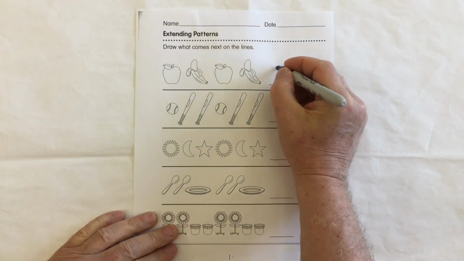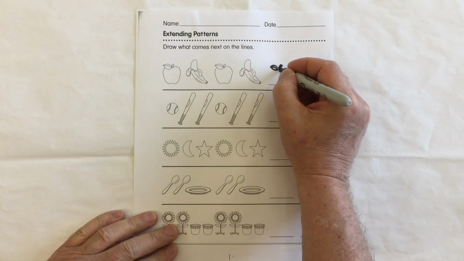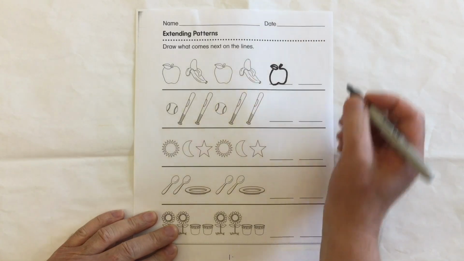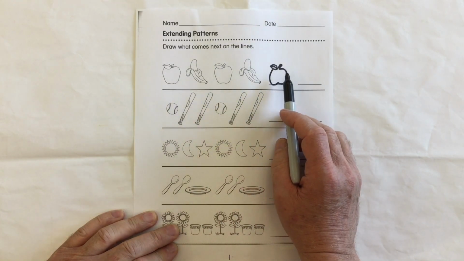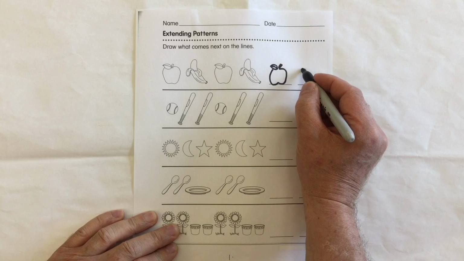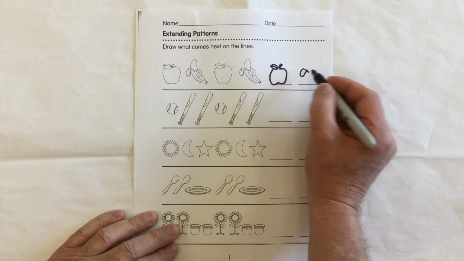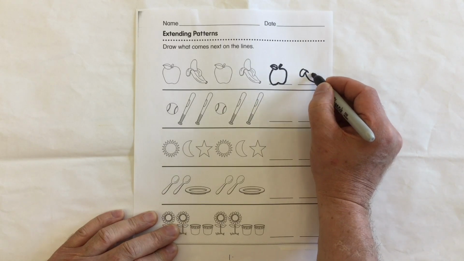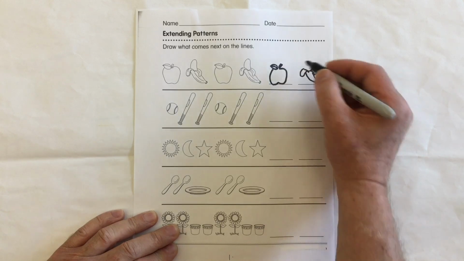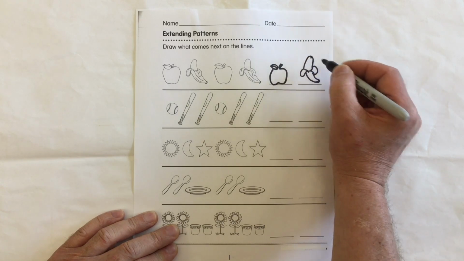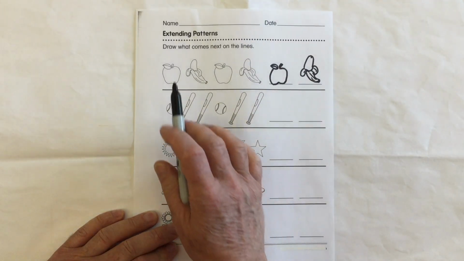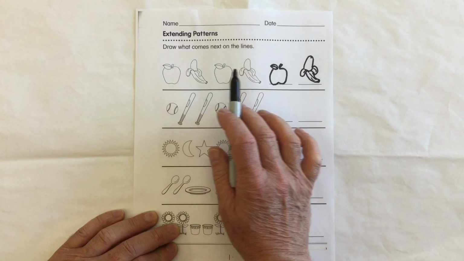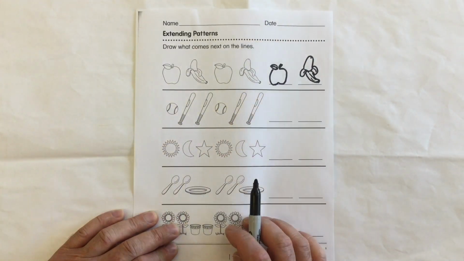It's going to be the apple. Apple, banana, apple, banana, apple. What comes next? It's going to be the banana. Now our pattern is complete. Apple, banana, apple, banana, apple, banana.